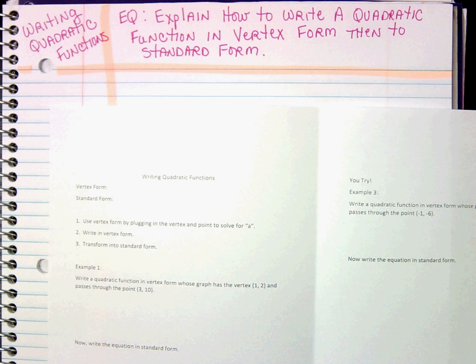In this lesson, we're going to look at how to write quadratic functions. We're going to learn how to write them in vertex form, and then how to take the equation and transform it into standard form.